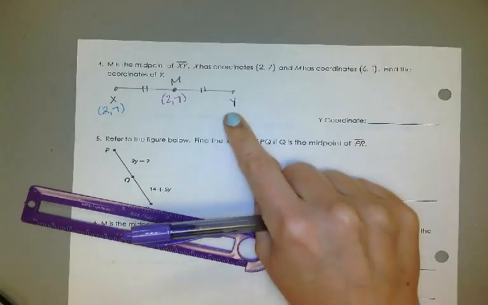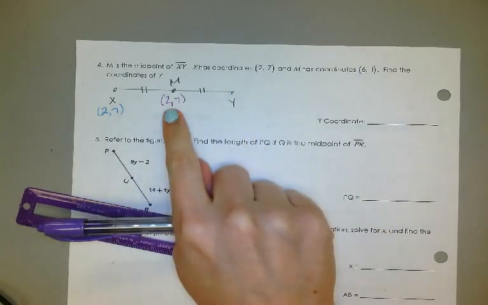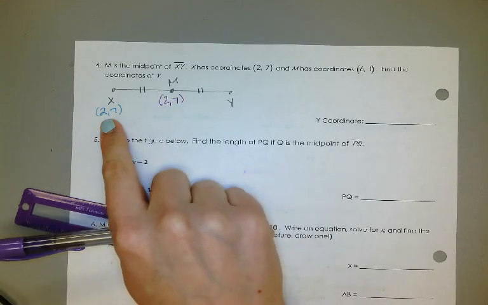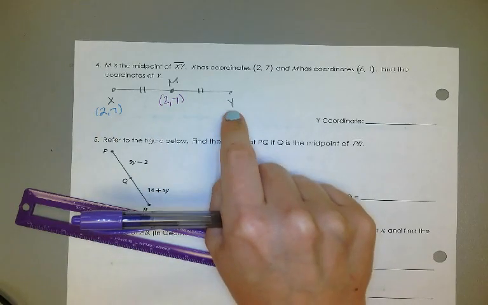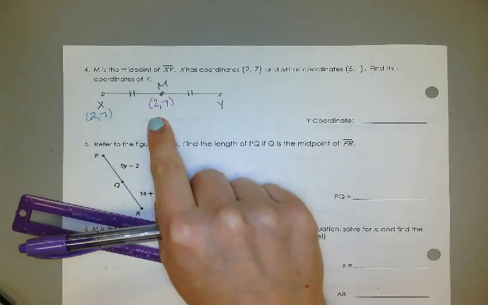I want to know what's the coordinate of Y? What's the other end point? If I know that M is halfway, and I started at point X, then where is point Y so that M is exactly in the middle? Oh, I'm so sorry. I made a mistake here.